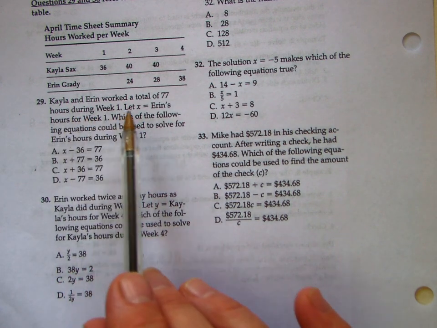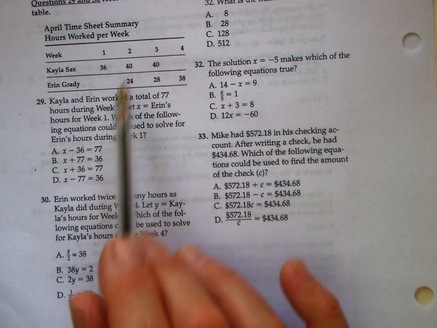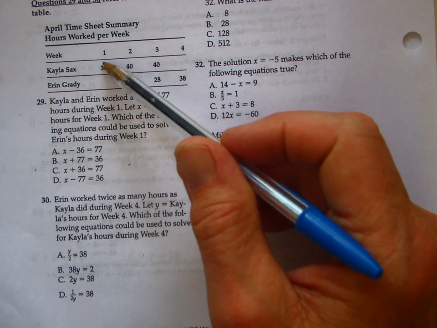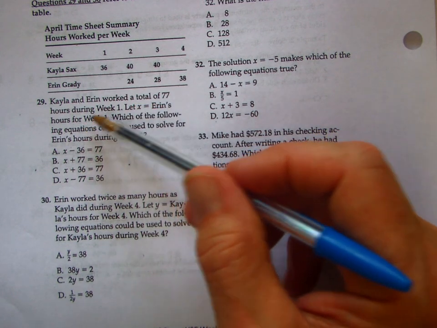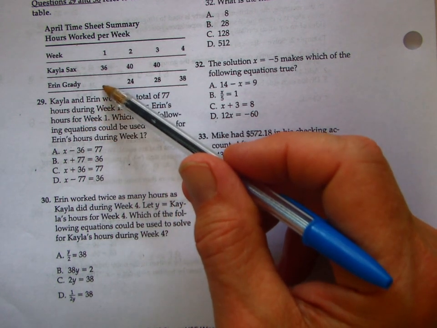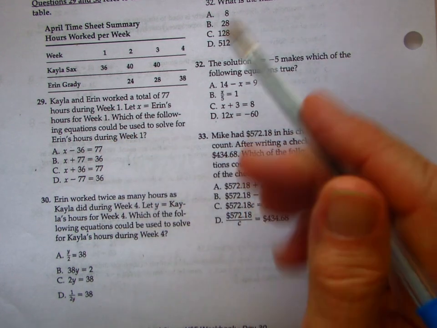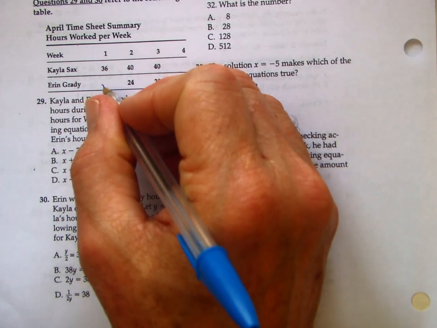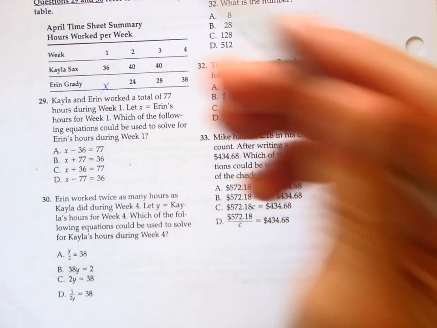Kayla and Aaron worked a total of 77 hours during week 1. So both of them have to add up to 77. Oh, I'm sorry. Week 1, they add up to 77. Let X be Aaron's hours for week 1. There's X, Aaron's hours. Which of the following equations could be used to solve for Aaron's hours during week 1? Well, if this is X, right? What did they tell us? A total of 77 they worked. So what does that mean?